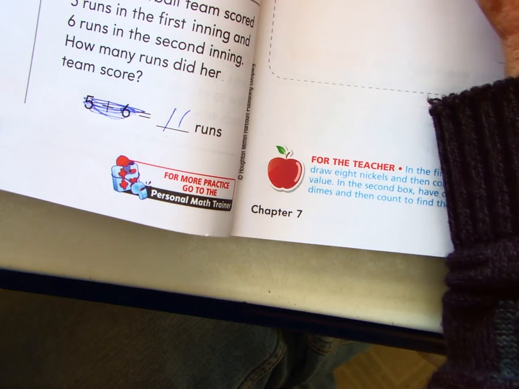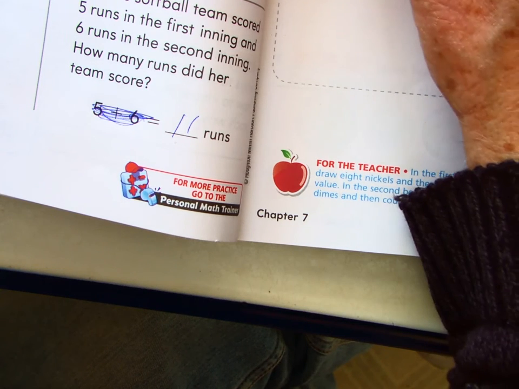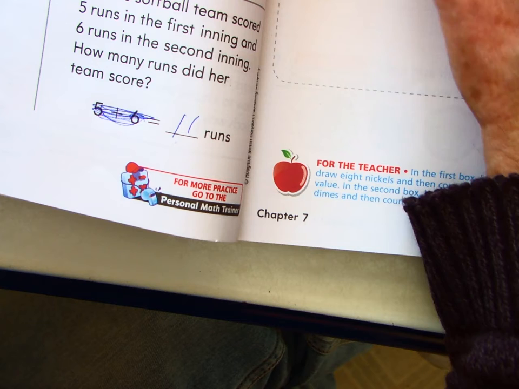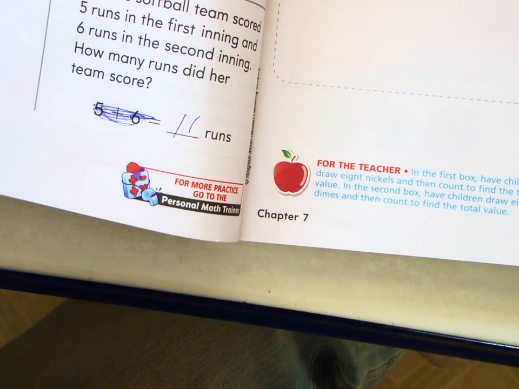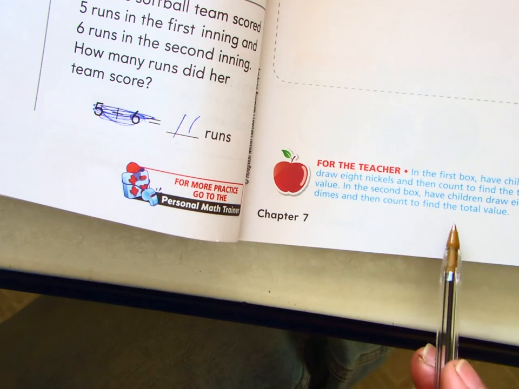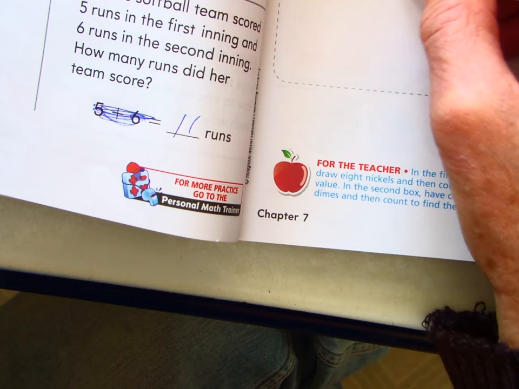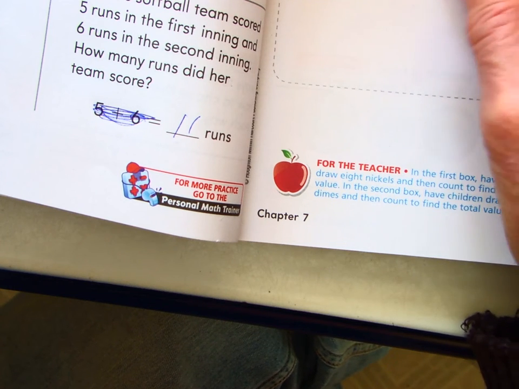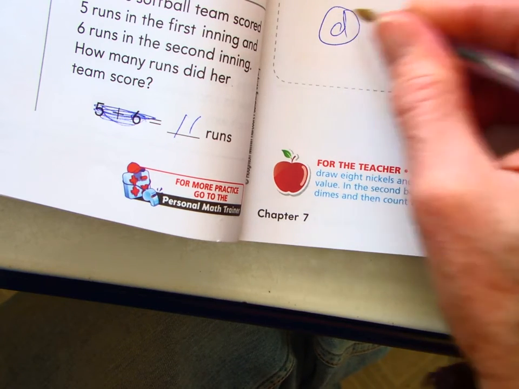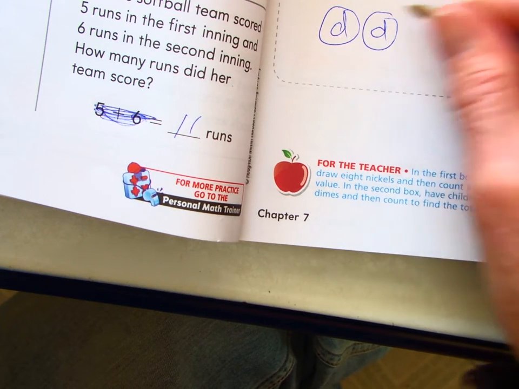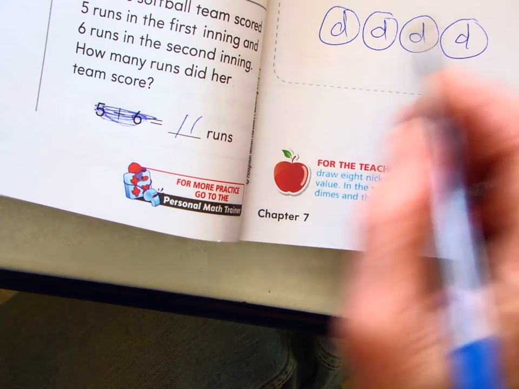Okay. They said draw 8 nickels, so we're going to do that. I'm going to do 4 and 4. 1, 2, 3, 4, and 4 on the bottom. 1, 2, 3, 4. On the bottom, we're going to do 8 dimes. It's easier to put the letter first and then the circle. 4 dimes on the top and 4 on the bottom. You could do a 5 and a 3 because we know 5 and 3 is 8 also, right? A hand and 3 fingers. That's the other way you could do it. But this looks more even.